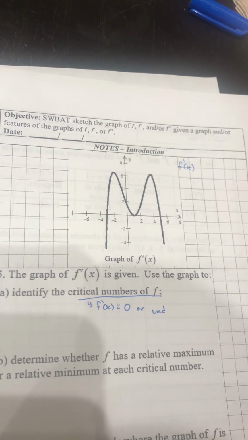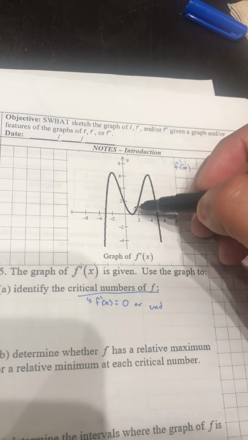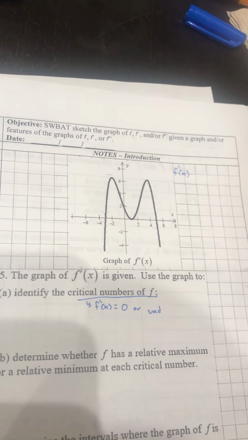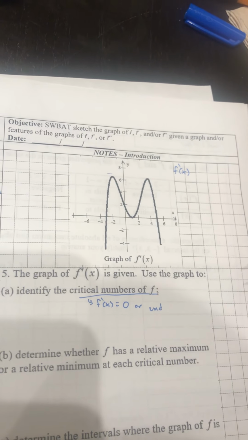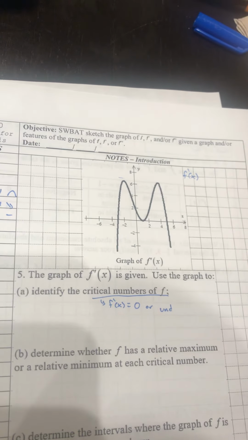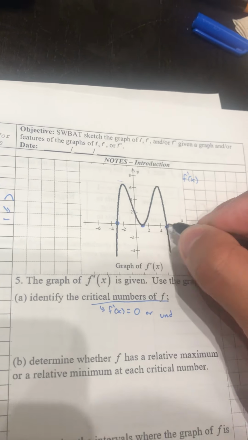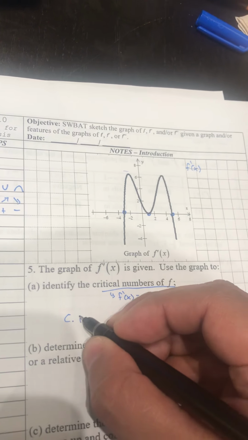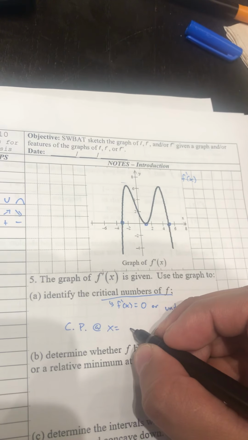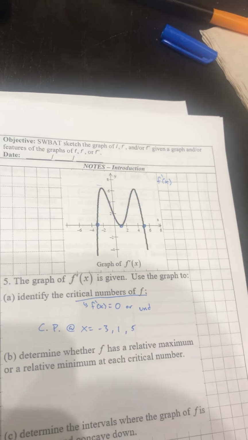So those of you who said 3, you are correct. But which 3 are we talking about? Are we talking about the critical points as the max and mins, because that's when we have a horizontal tangent? Or is it when we touch the x-axis? For those of you who said the second, that is the correct answer. So these are the critical points, at x equals negative 3, x equals 1, and 5.